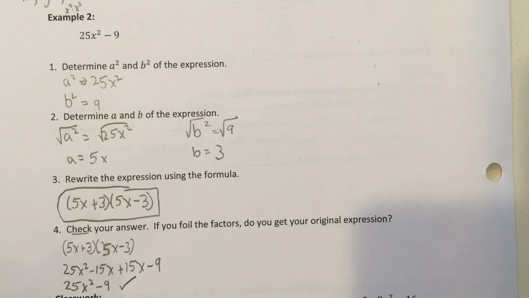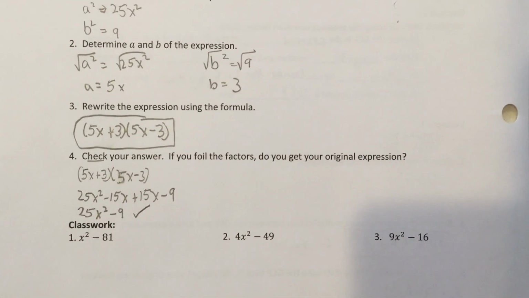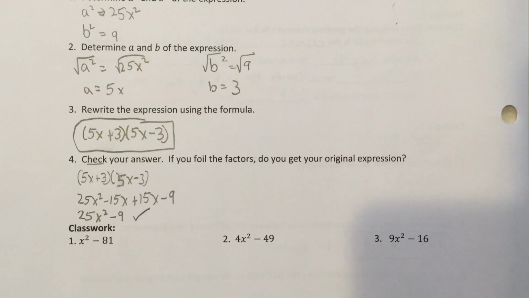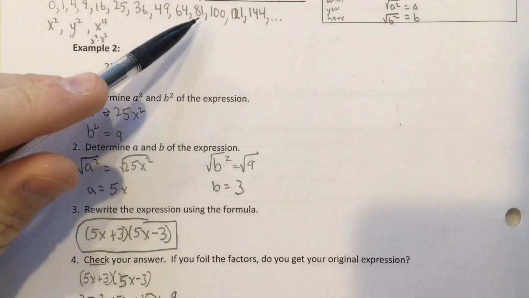All right, if we look at number 1, I want you to try these. We have x squared minus 81. Always look for a GCF first. In this case, we don't have one. And I notice I have two terms. They are being subtracted. X squared is on my perfect square list, and so is 81.